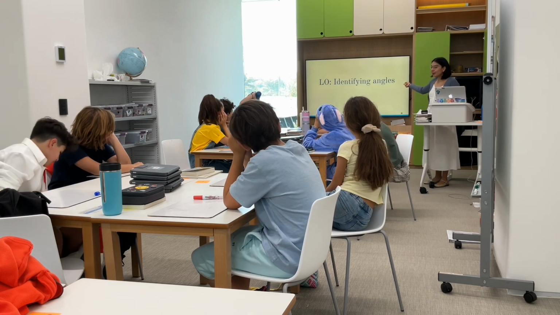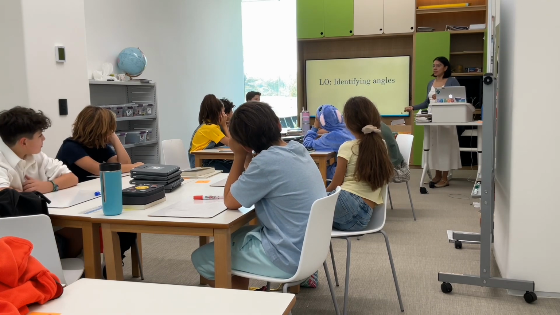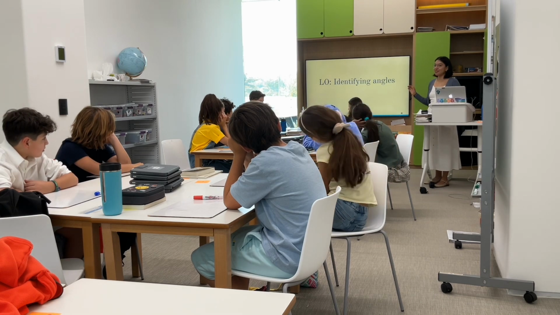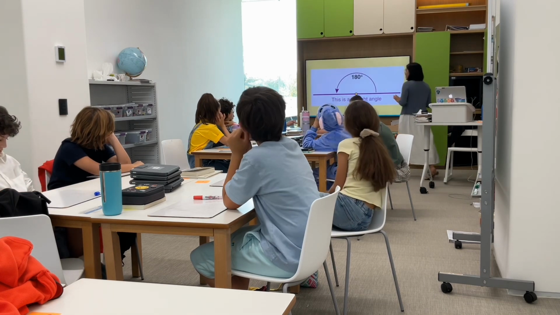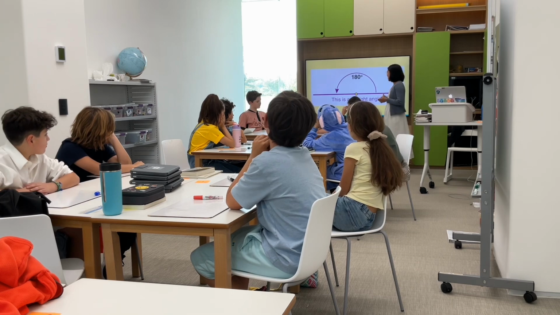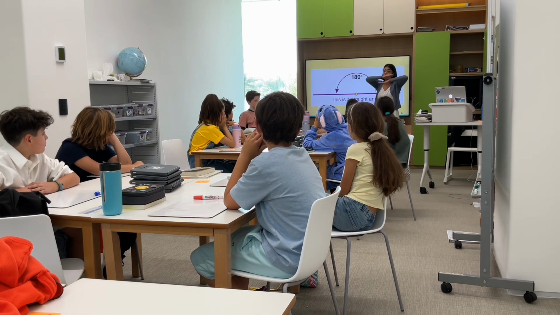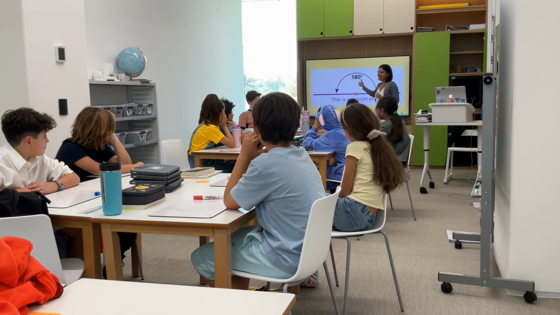Okay, so today our LO is identifying angles. We're gonna use this later on, but just so you guys know, we're gonna learn how to identify angles. Like Eloise said, we have a straight line. So basically, it's just a continuous straight line, and it is 180 degrees.